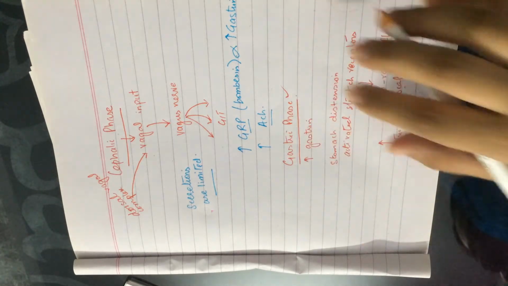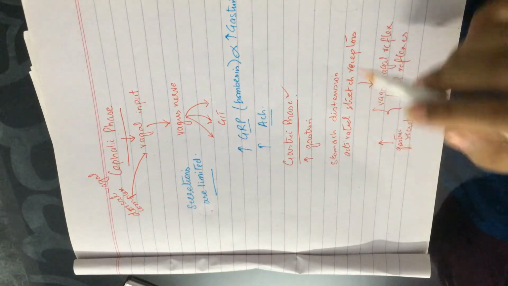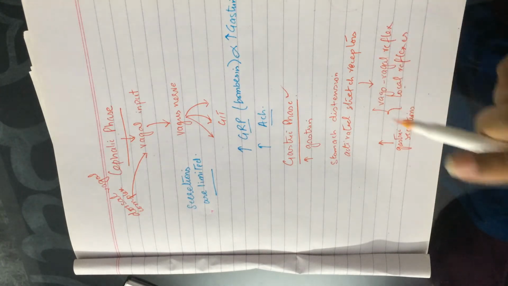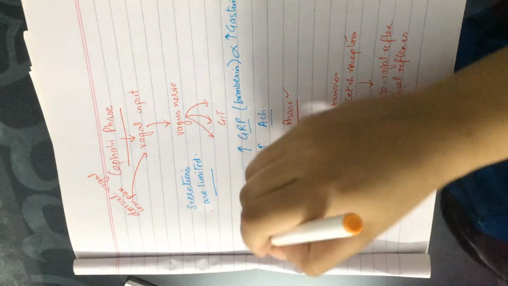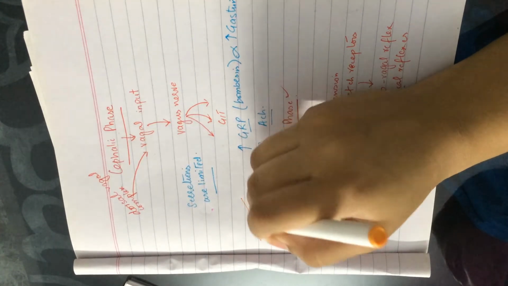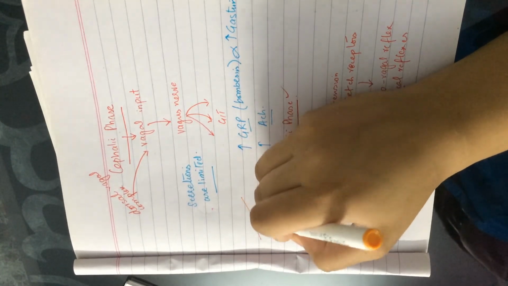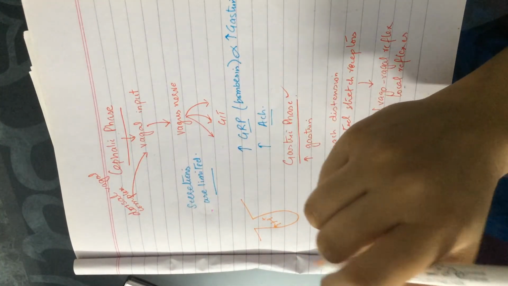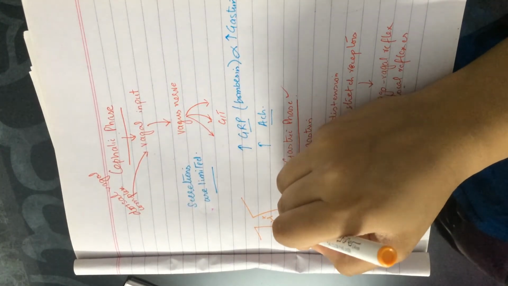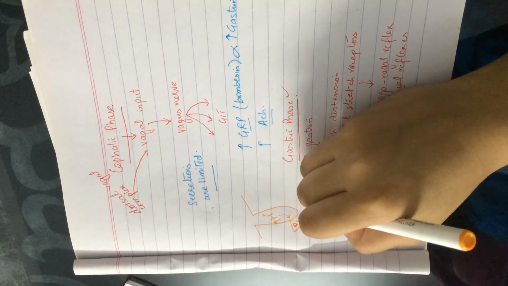Because the secretions include acid, and if we are already having acid, it means the lumen is full of acidity. If we are having more and more acid in our lumen, it will be further telling these D cells to release somatostatin.